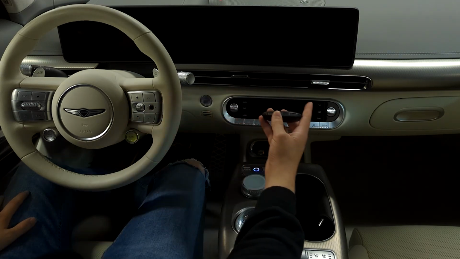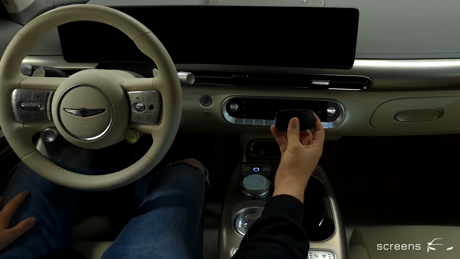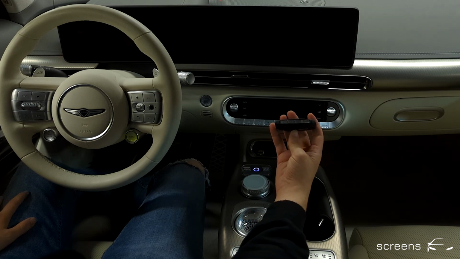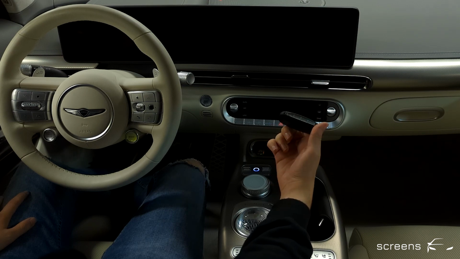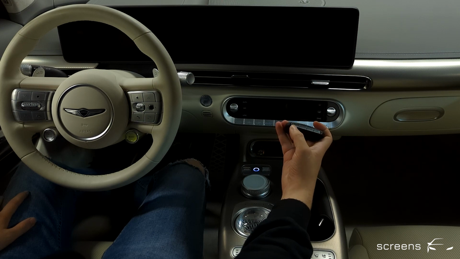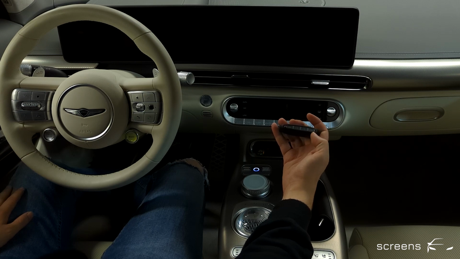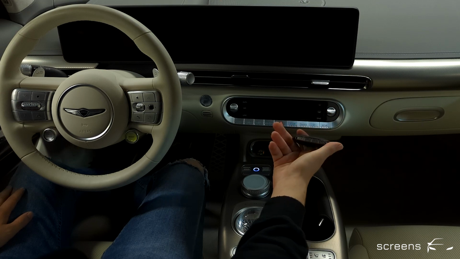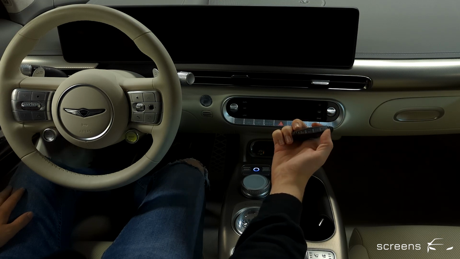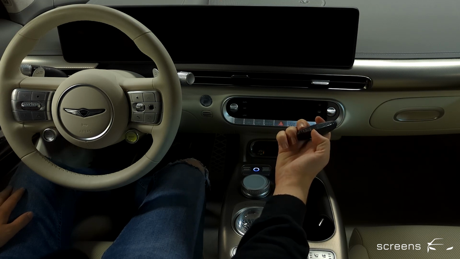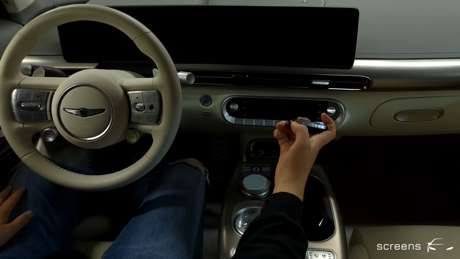Let's have a look at the two sides of the key. One side can be used to start the car. We can move the car back and forth, and we can also open the charging port. On the other side, we can find the lock button, unlock button, open the trunk, or activate the alarm.